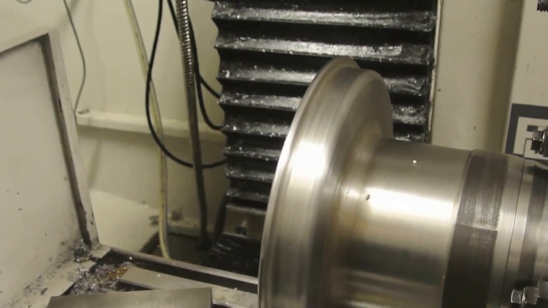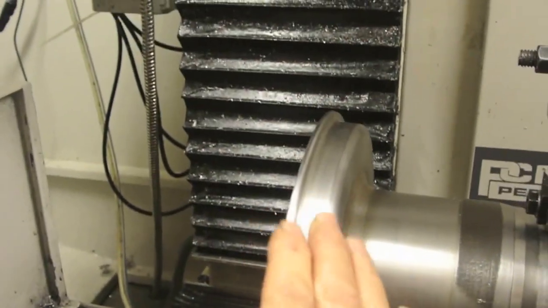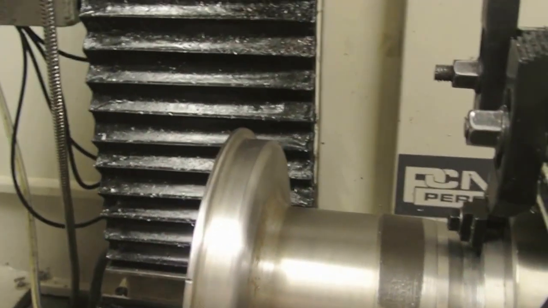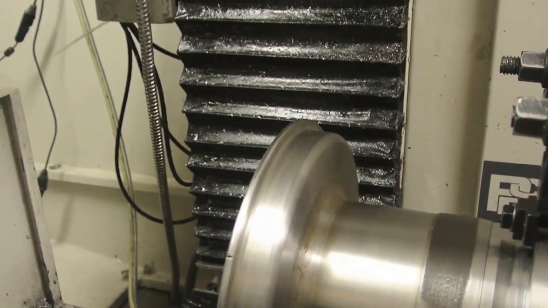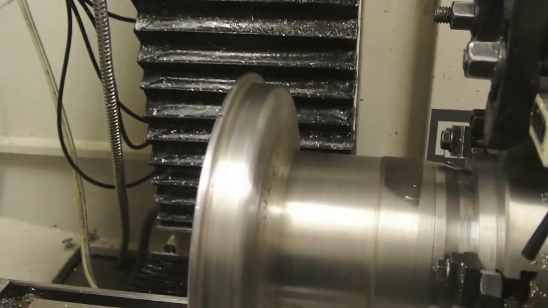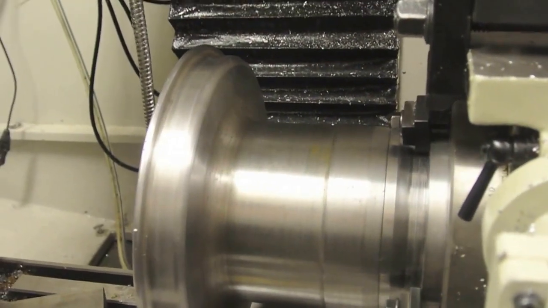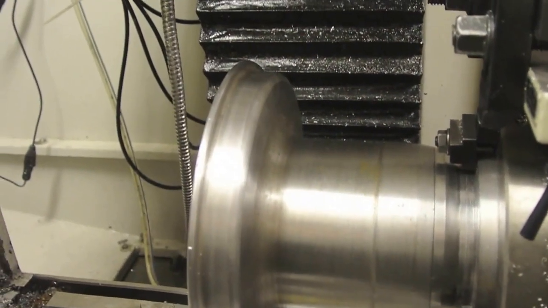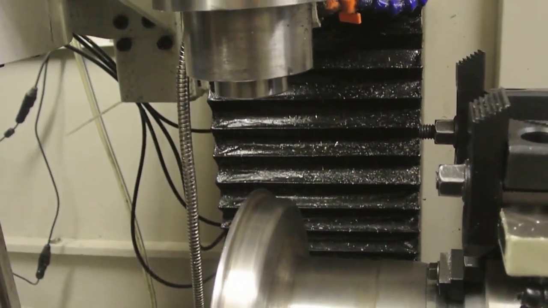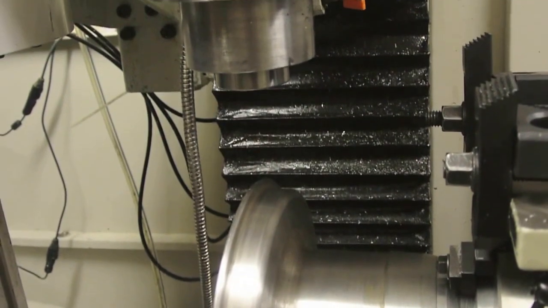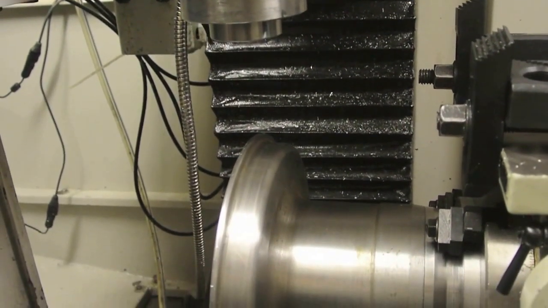Well, after a good bit of trouble, I think I've finally gotten around to getting the end holes here done or started. I'll just run through the cycle and you'll see this is it moving into position to start drilling the holes. That's a PEX cycle that you see. It's spot drilling all the way around, all the holes at this stage.